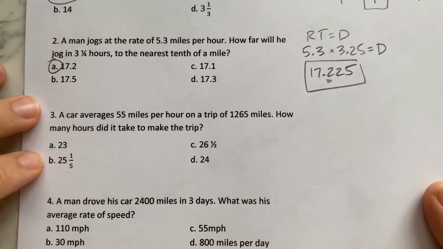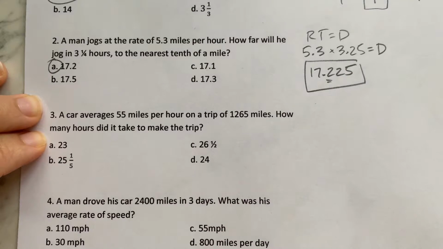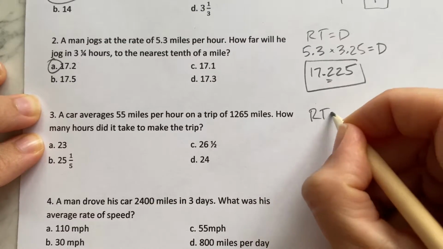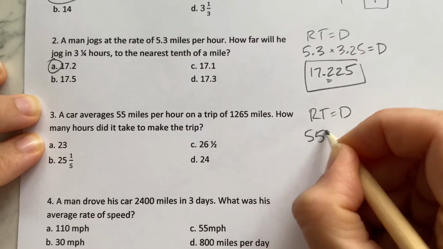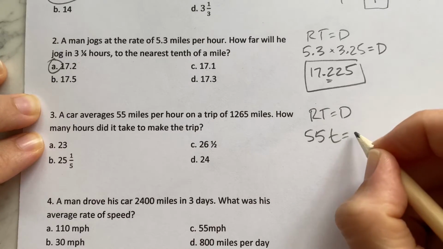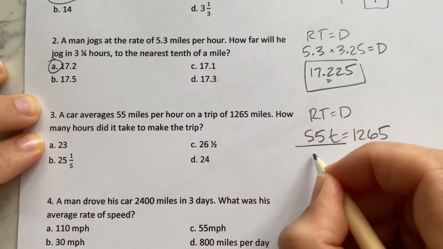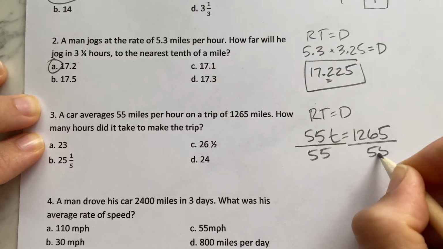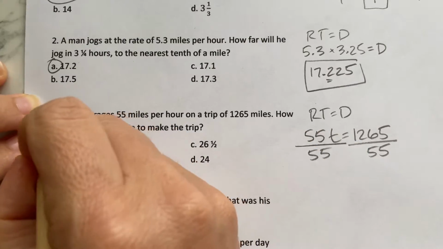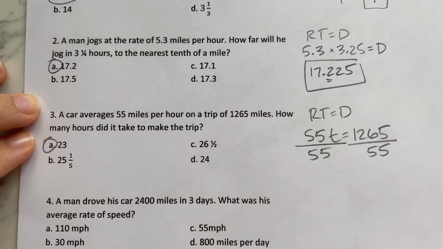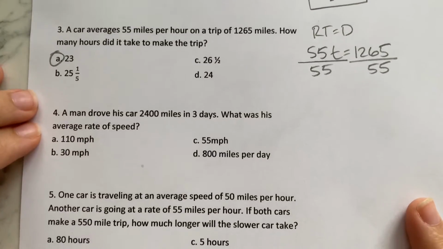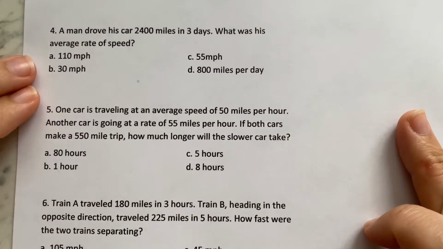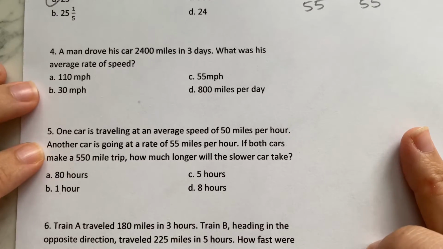Okay, for number 3, a car averages 55 miles per hour on a trip of 1,265 miles. How many hours did it take to make the trip? In this case, our rate is 55. We are looking for the t, and our distance is 1,265. So we just need to do this division. And when you do that, you should end up with the answer, 23. Okay. Number 4, and how about number 4 and 5? Because that's all I can show on my paper.